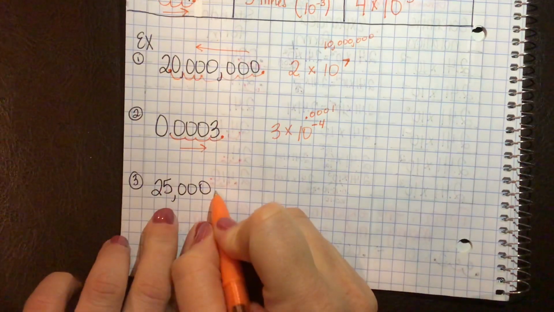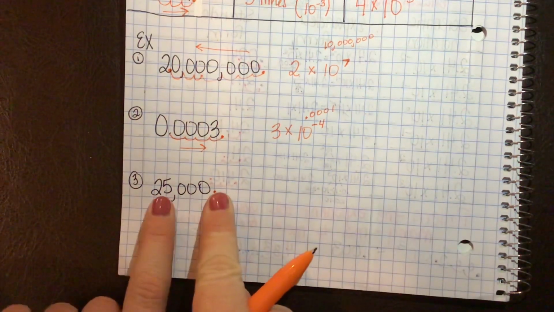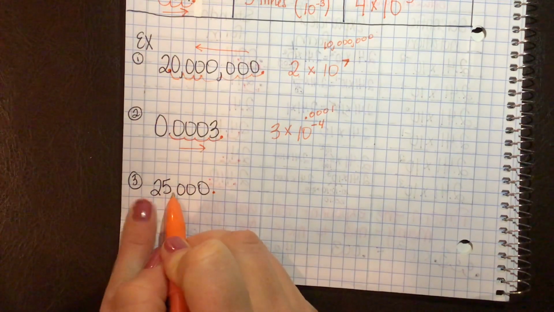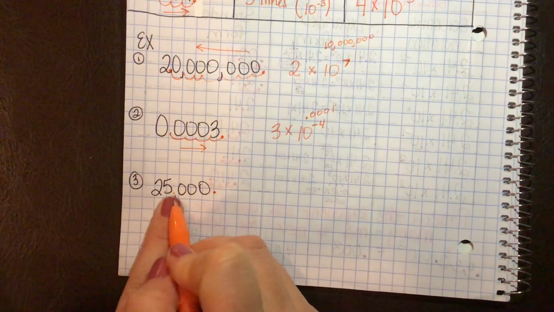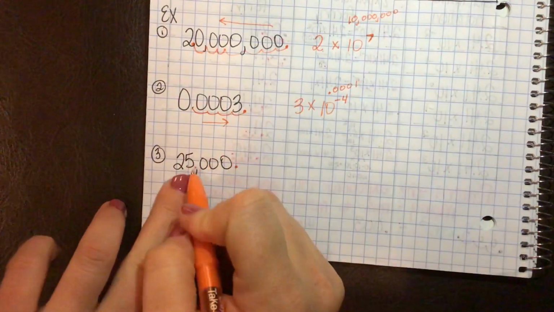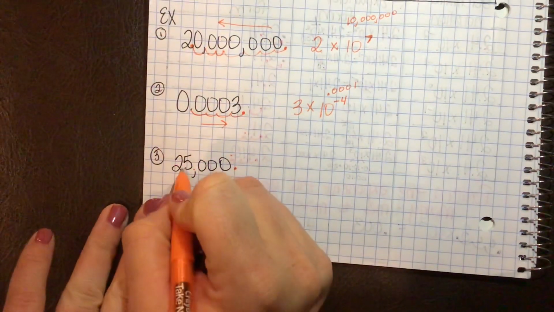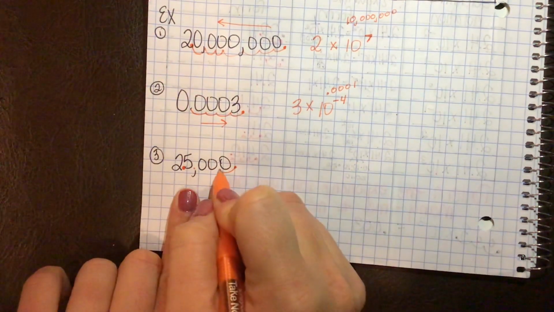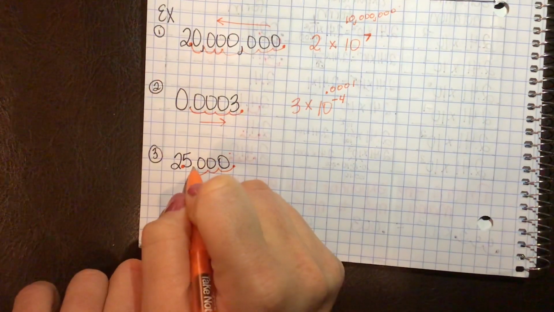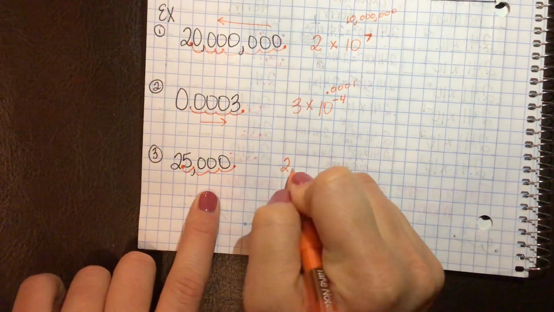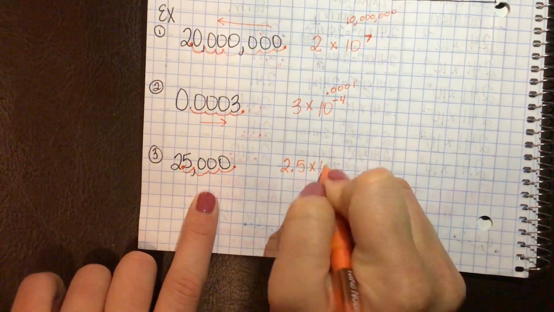Okay, now this one is here. Notice I'm not going to move the decimal here, because if I moved it there, that would be 25. We don't want 25. We want a number between 1 and 10. So you have to have the number between 1 and 10. So it would have to be 2.5. So it would actually move 1, 2, 3, 4 times.